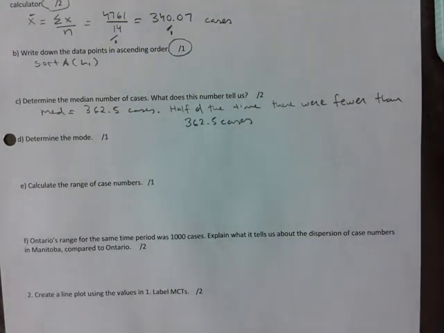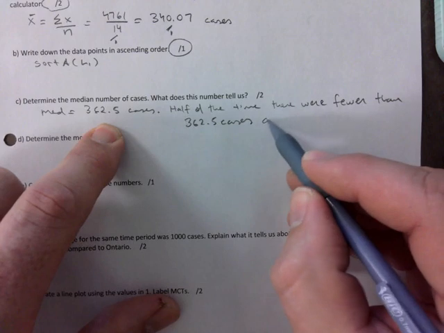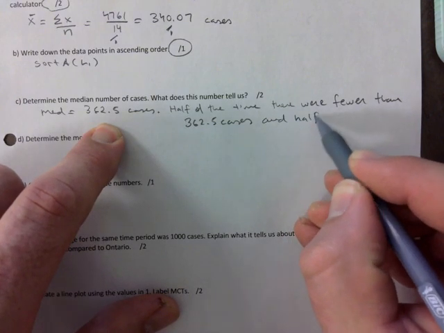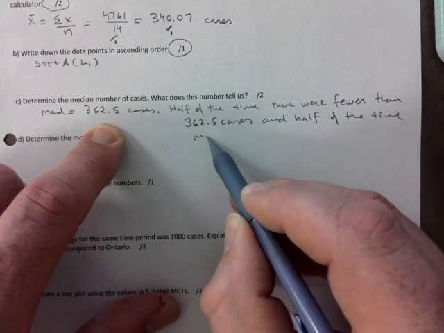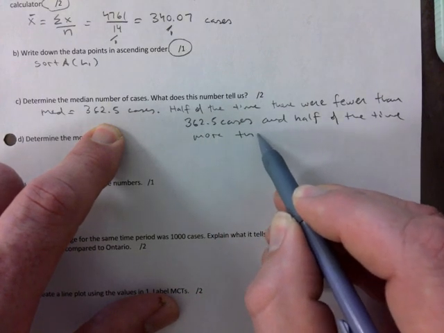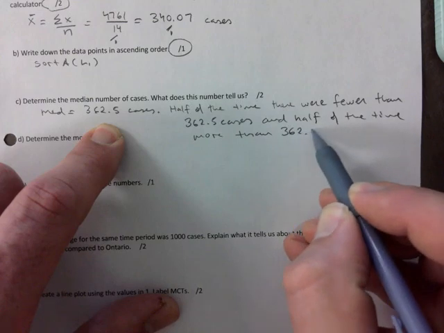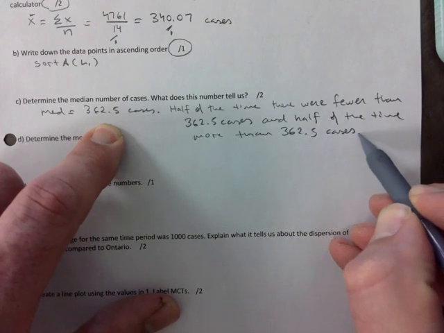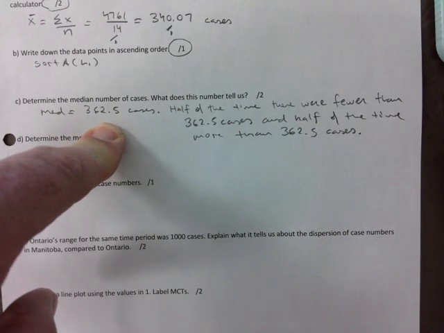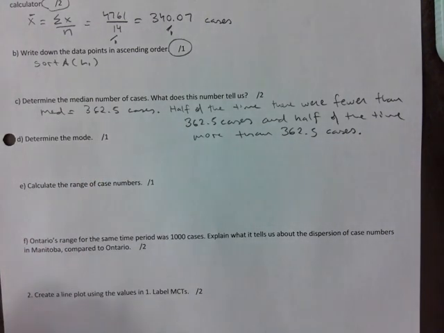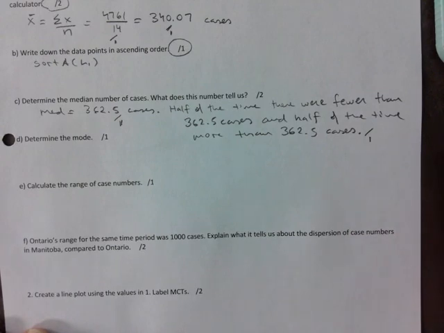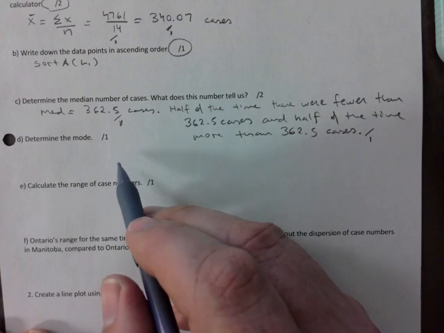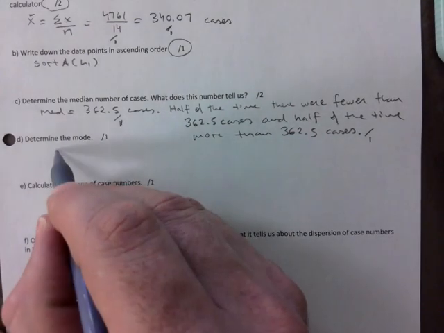Half of the time it's less than that, and half of the time more than 362.5 cases. If you wrote something that brings across the same point, you get the mark there. So you get a mark for actually stating the median and 1 mark for explaining what that number tells us. Determine the mode. The mode is 371 cases.